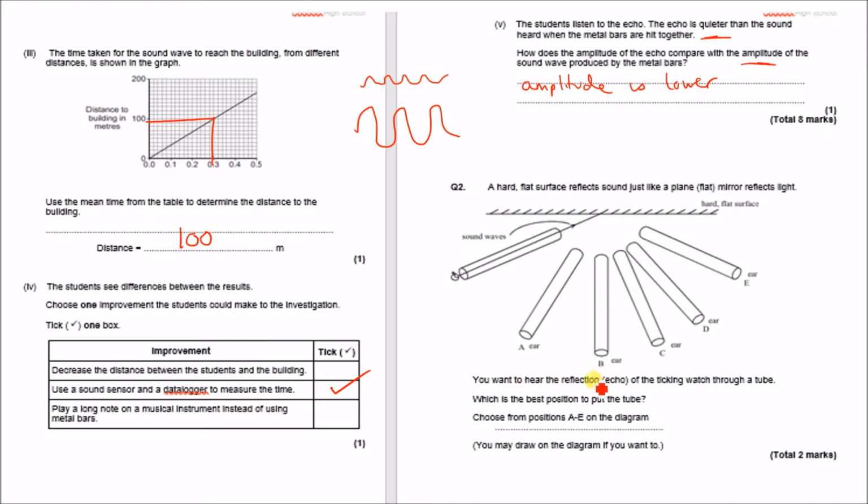Right, you want to hear the reflection echo. Remember, echo is the reflection of a sound wave of the ticking watch through the tube. Which is the best position to put the tube? Well, remember, it's reflecting, so our law of reflection states that if we draw a normal line, it will reflect at the same angle. Now remember, when we measure it, it's this angle. So this is the angle of incidence, and this is the angle of reflection. So that means it's going to travel down E.